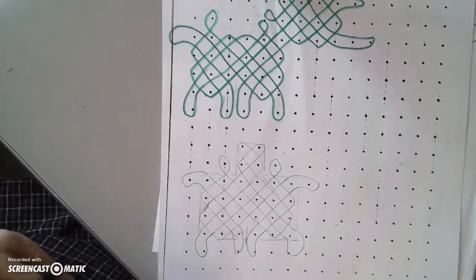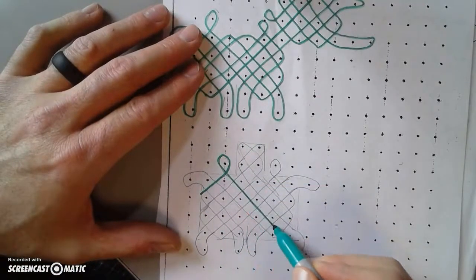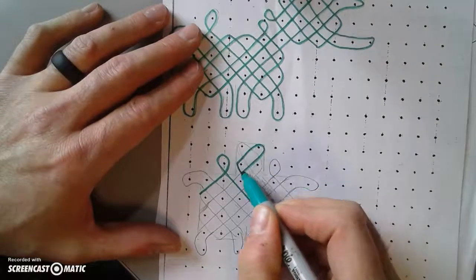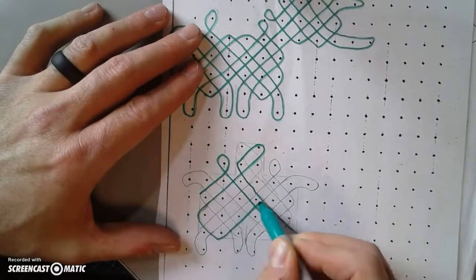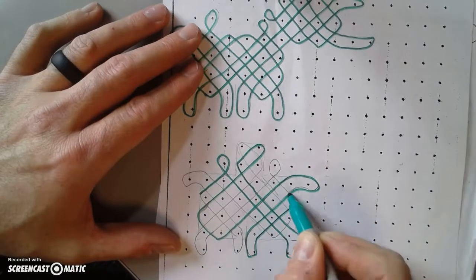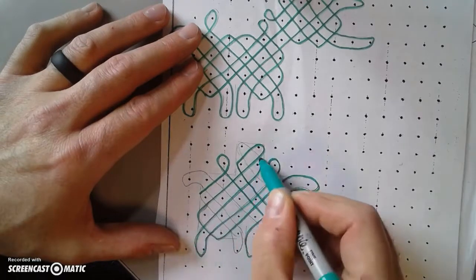So I got my pencil marks in here, and I hope you appreciate, as you're going along here, the complexity of design that you've ended up with here. This sort of immense design which can be done with just one tracing.